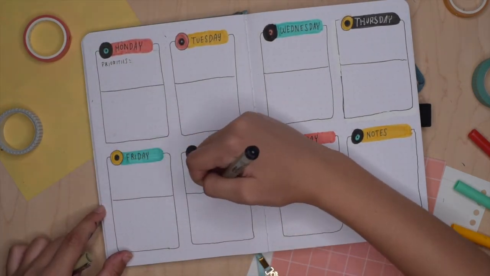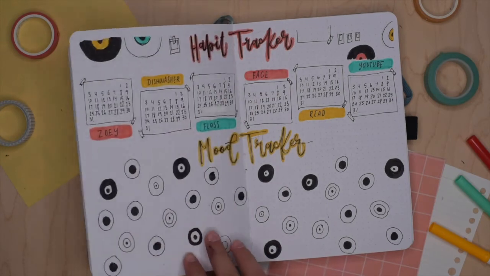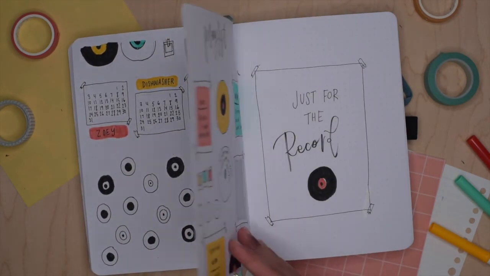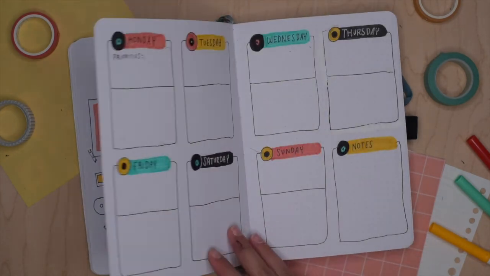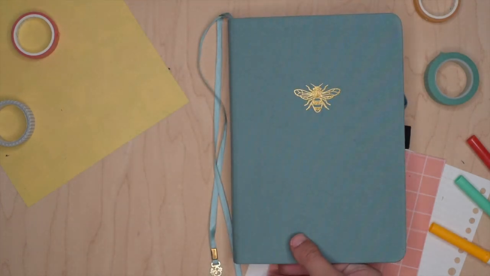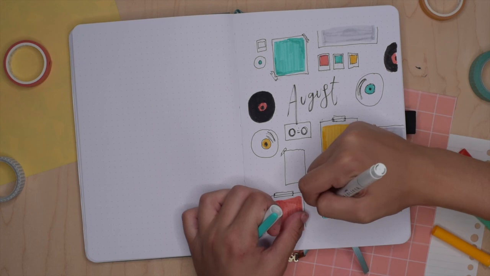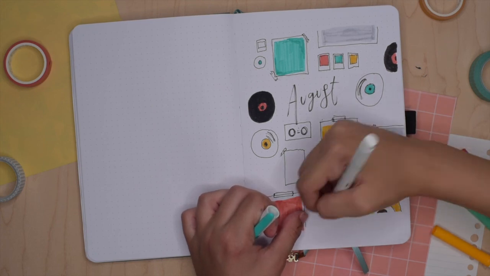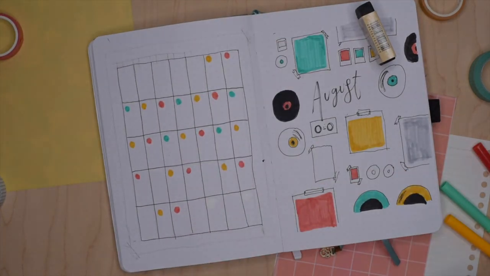Anyways, here is the final flip through for the month. I really like how the theme turned out, and I like the idea of the whole record player poster thing.